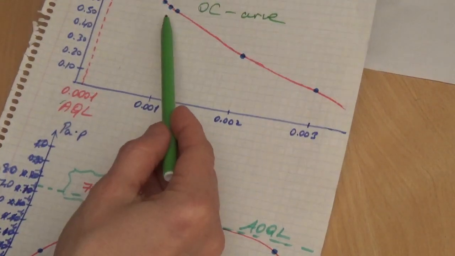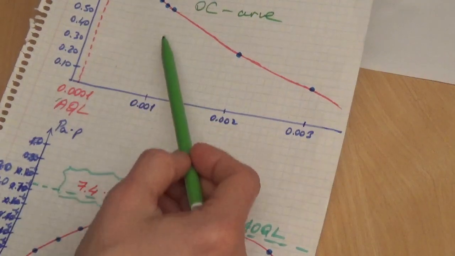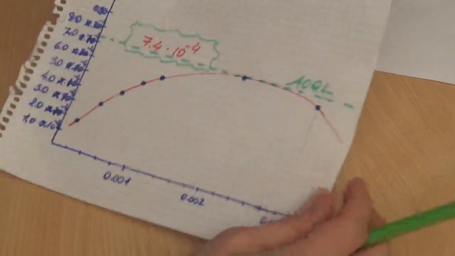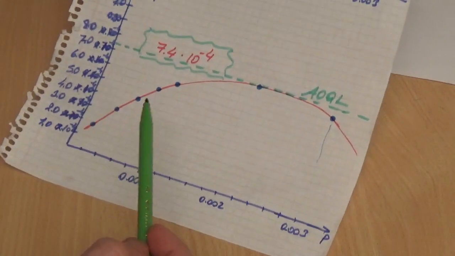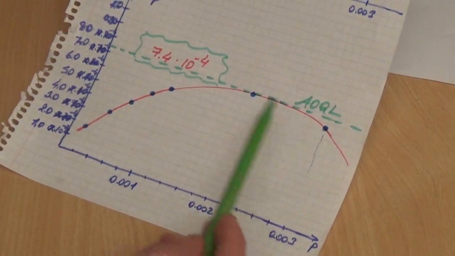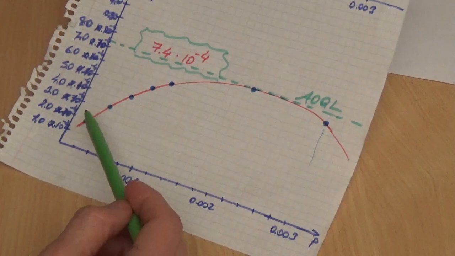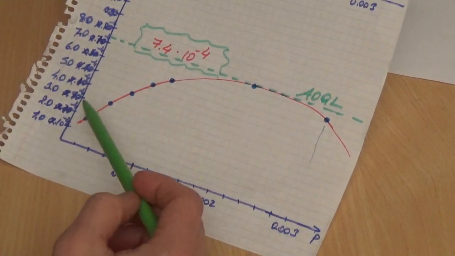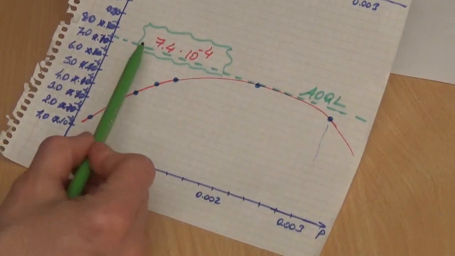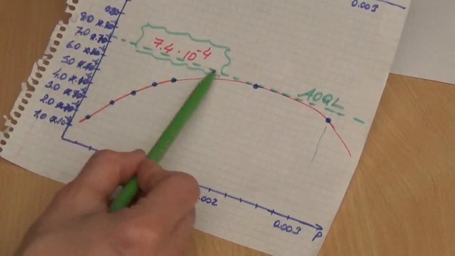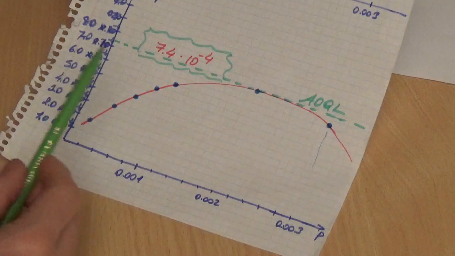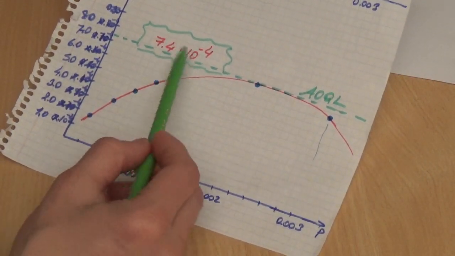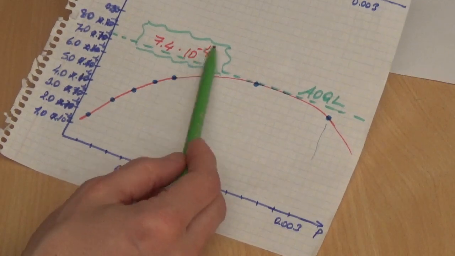And since we start from there, we can go like this. And for the average outgoing quality curve, we pointed the values here and drew the curve, and that limit is, as we found previously, 7.4 times 10 to the power of minus 4.